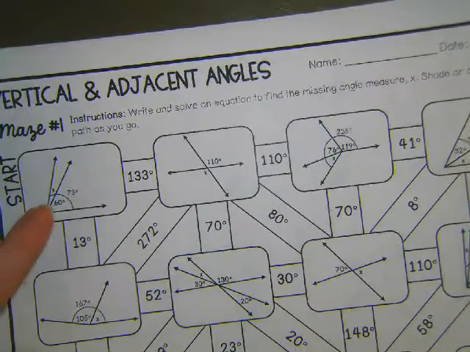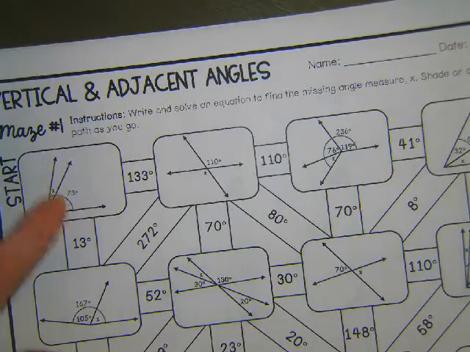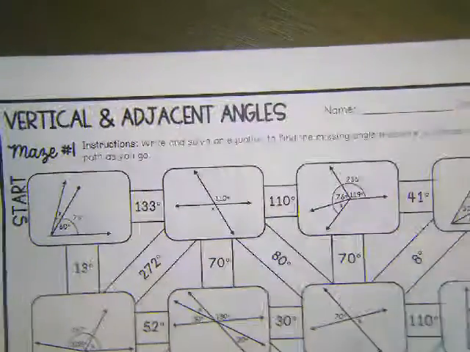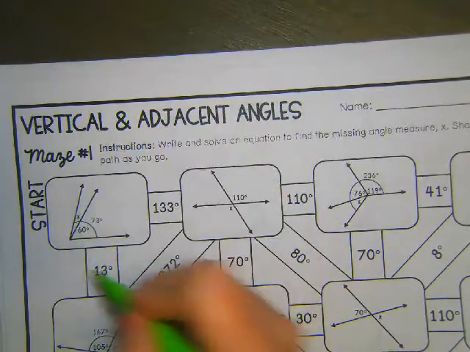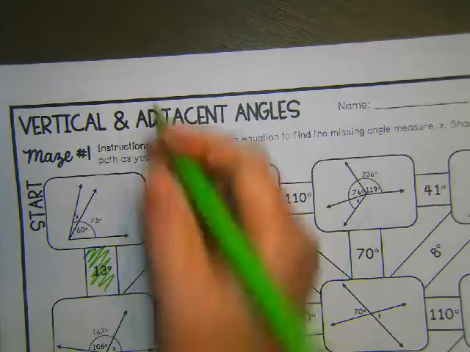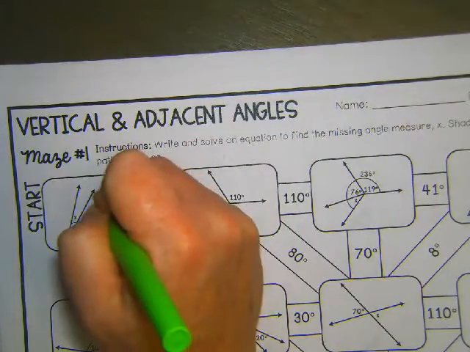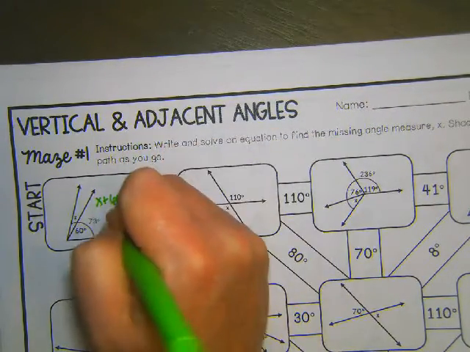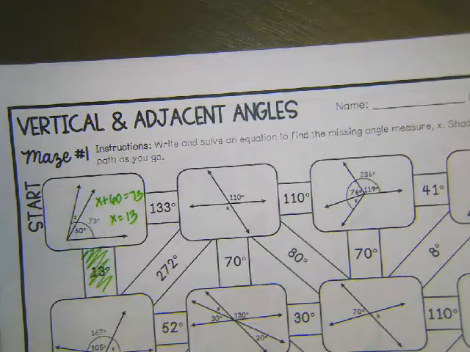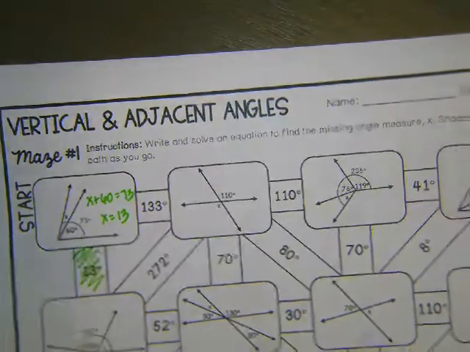Now once you finish this, you also have a couple of mazes that you can work on today. The exact same thing. You just have to figure out the missing angle and find your way through each of these. Okay? So it shouldn't be too hard. If you take a look at this first one, you'll notice that x has to be 13. Okay? So it's pretty easy. What I want to see for work on here is I want to see x plus 60 equals 73. And then I want to see that x is equal to 13 as well. Okay? That's what you need to do for both of these.